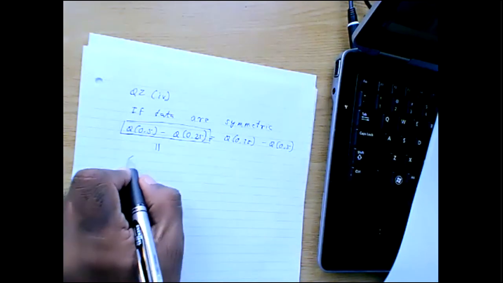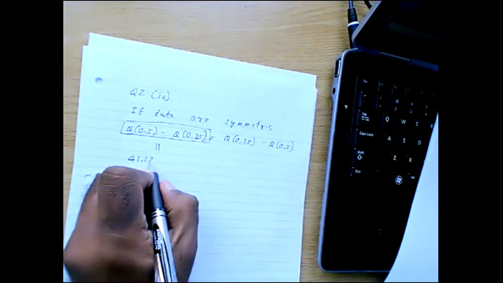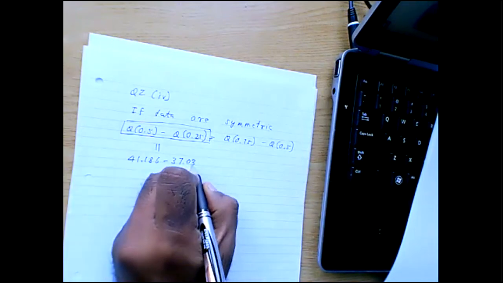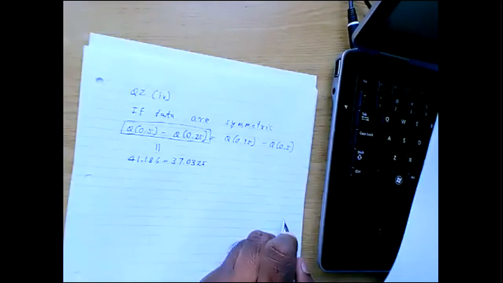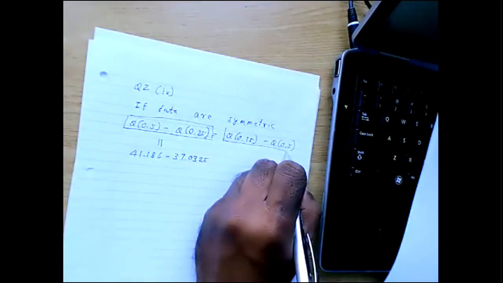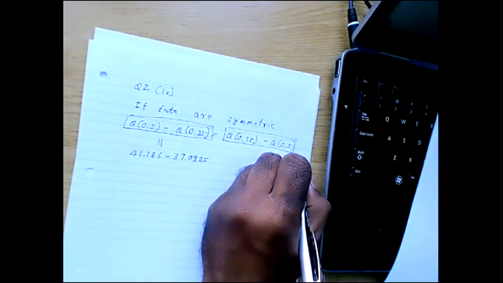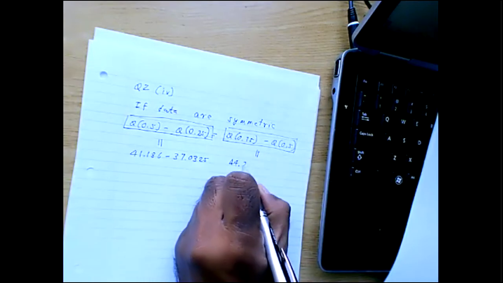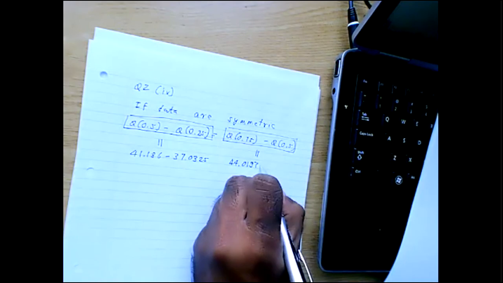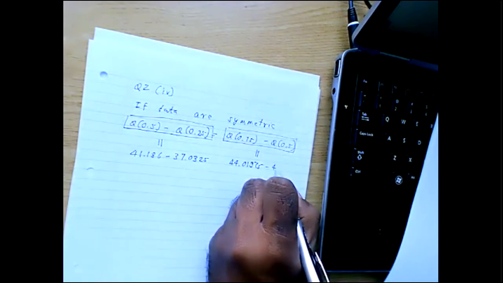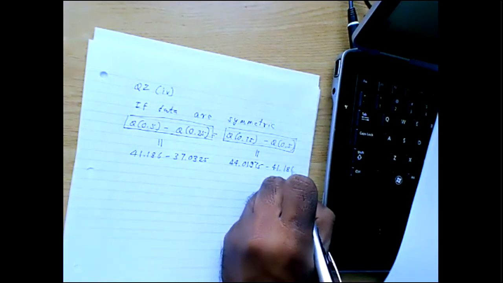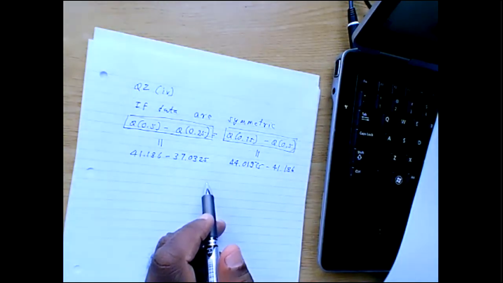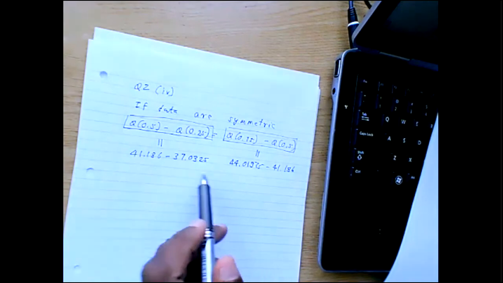This distance is equal to 41.186 minus 37.0325. This is what you get. And this distance is equal to 44.01975 minus 41.186. Now, you should do the math. You should have a calculator in front of you. You can work this out.